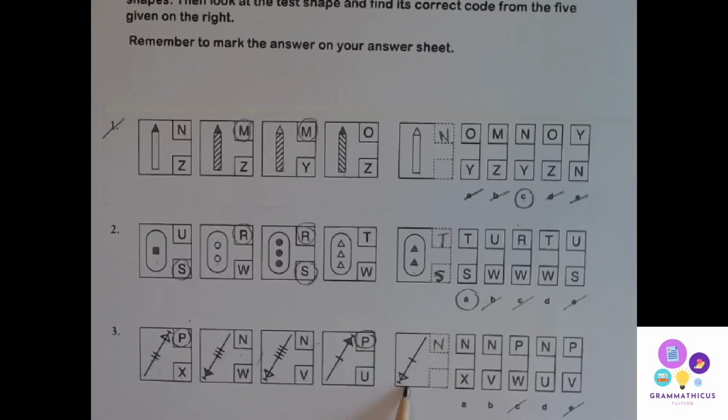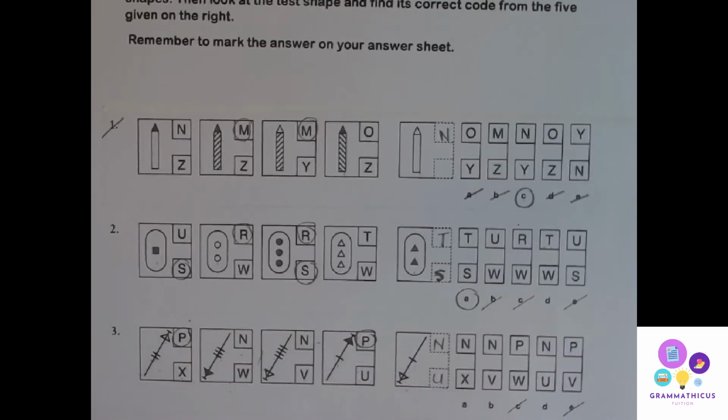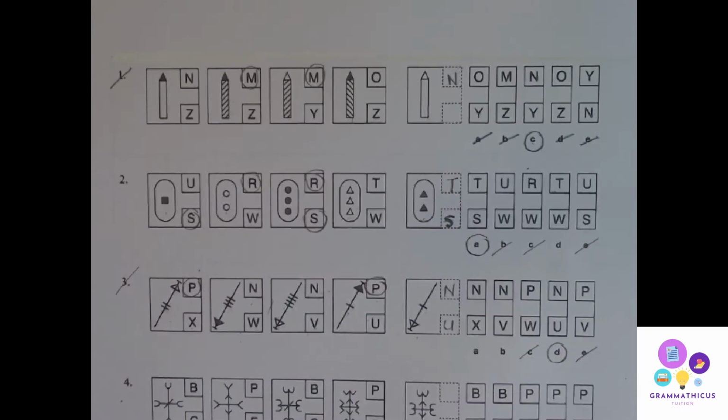If I go over to my test shape over here, I can see that we have 1. Now 1 line is going to be U, so I'm going to mark U on my answer sheet, and then I'm going to find NU on my choices over here, and I can see that NU is here. So I'm going to circle that and then transfer that information onto my answer sheet, and once I've done that, I'm going to cross that off.